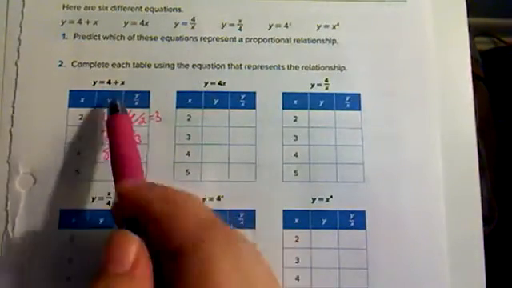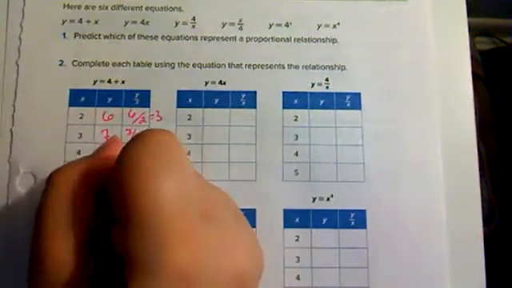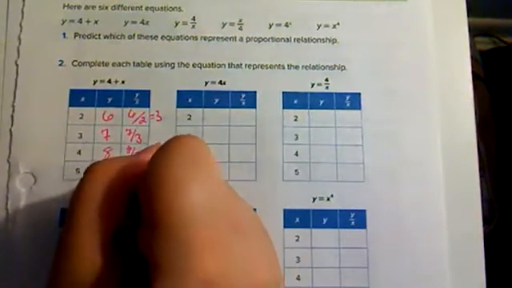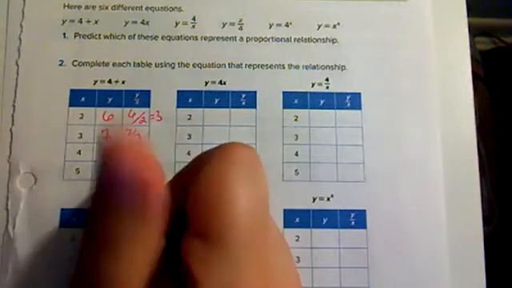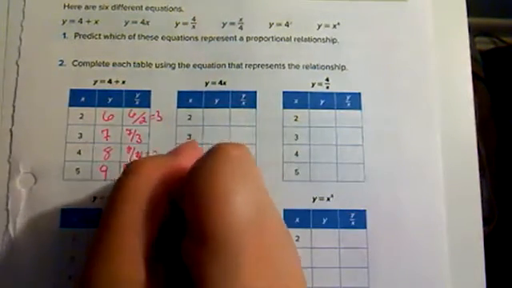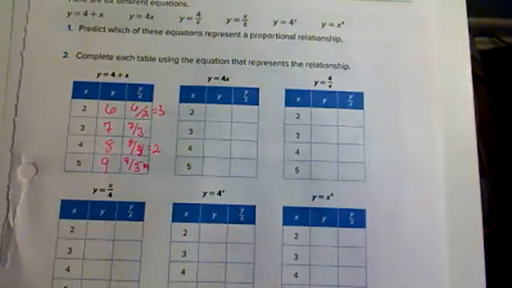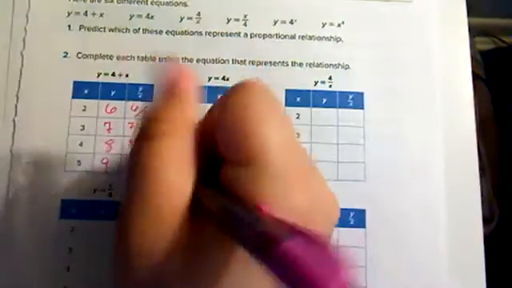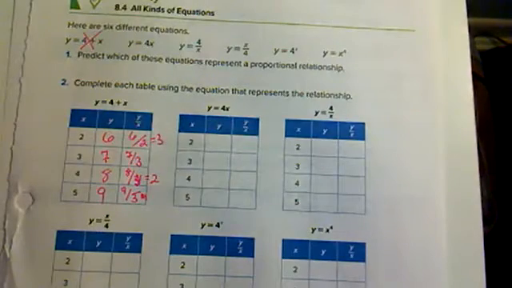Now our last one is 5. So y equals 4 plus 5, which gives us 9. And we have 9/3, which again gives us, that's thirds. This one's fourths, which would be 2. This one's fifths. So is that one proportional? No, it wouldn't be because this one isn't going at a constant rate. So this first one is not proportional.